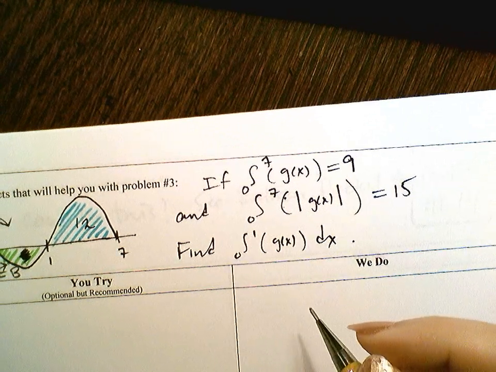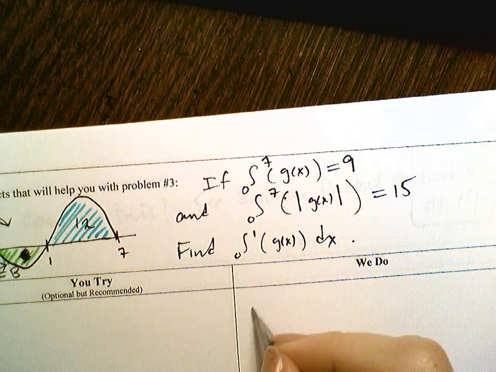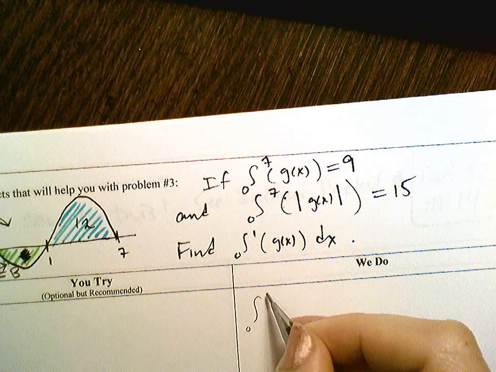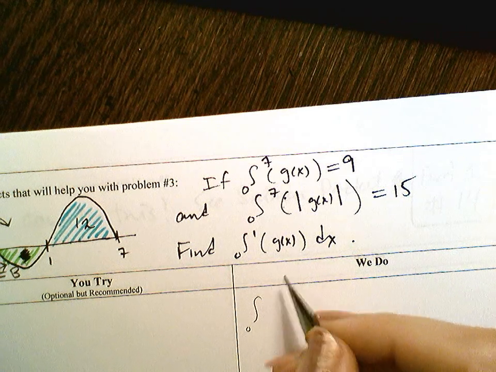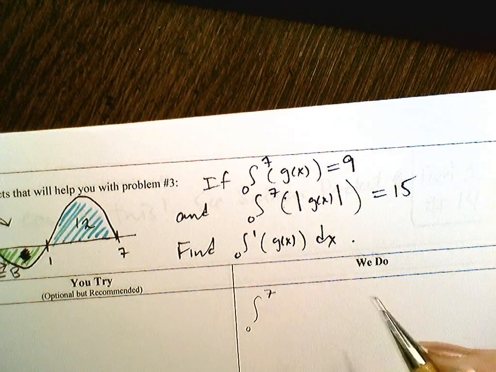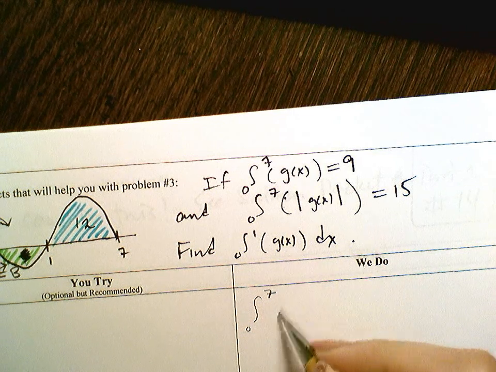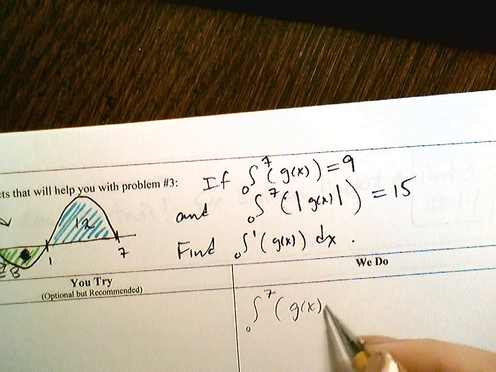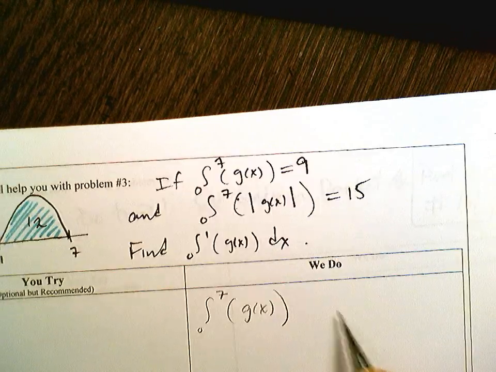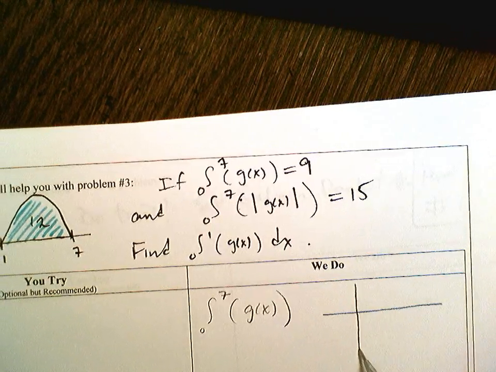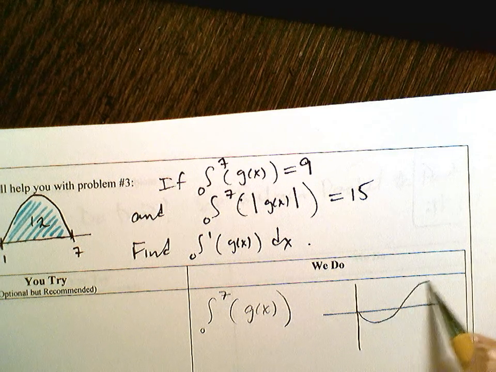So let's do this one first. Okay, so the integral from 0 to 7 of g of x. Okay, so that's going to be this. Okay, so that's b.